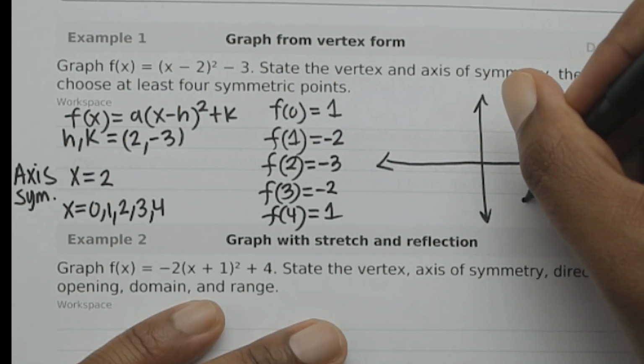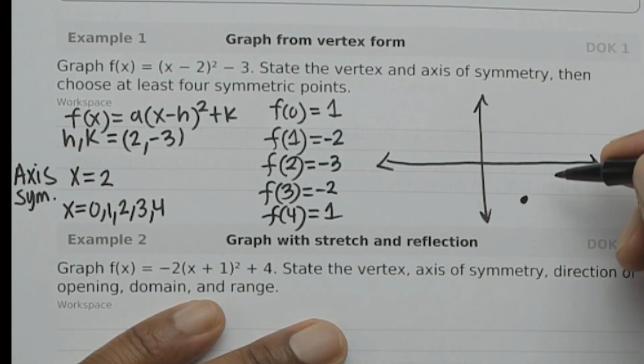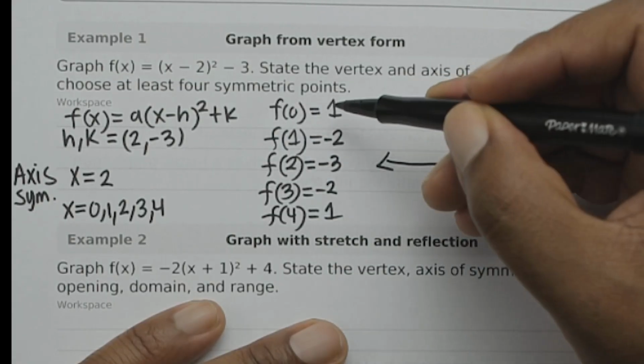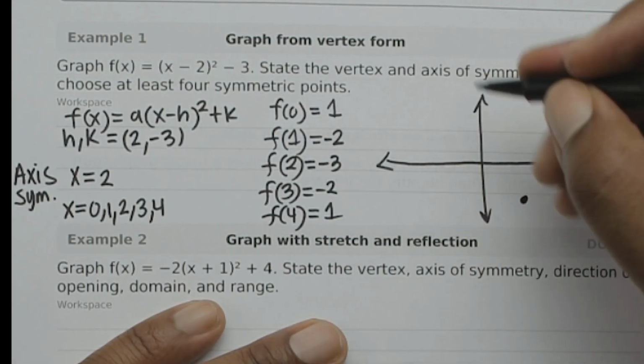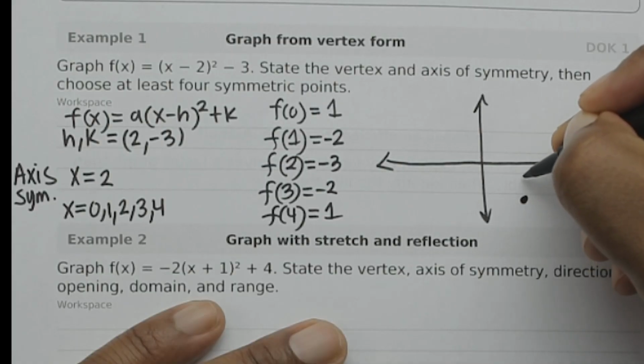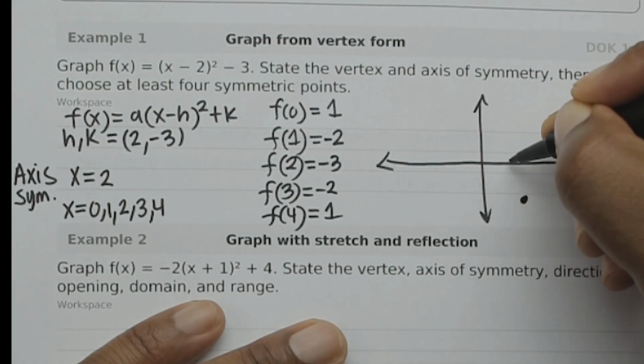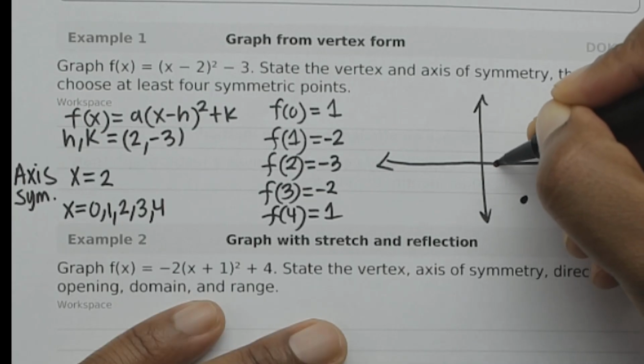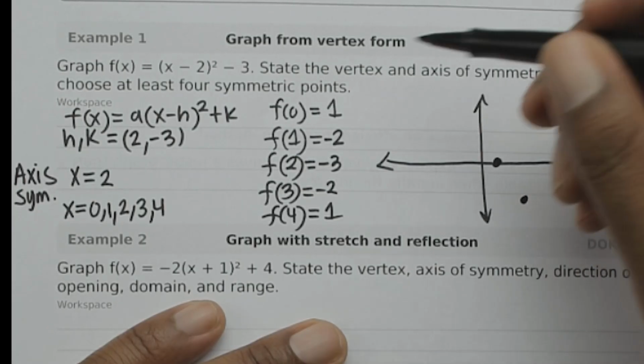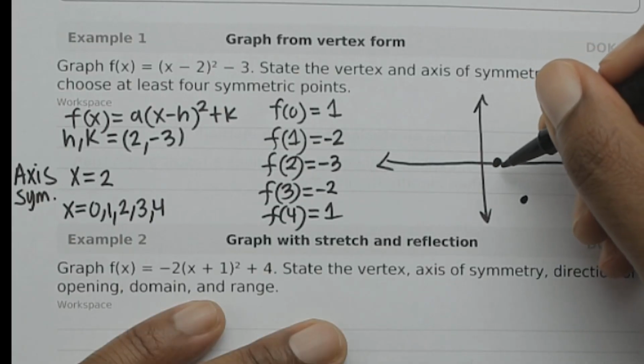Let's just put that here. Then (0, 1) would be here. And then (1, -2).